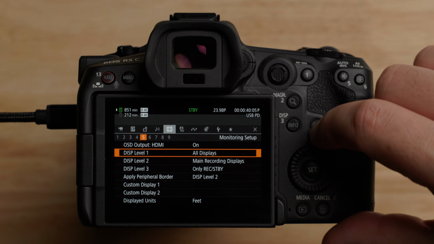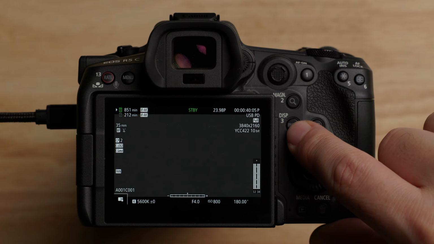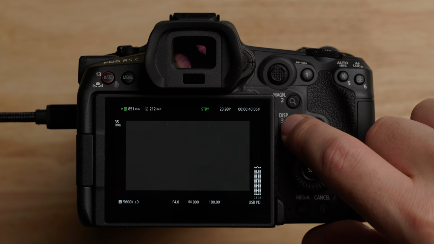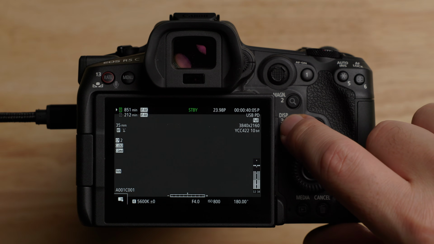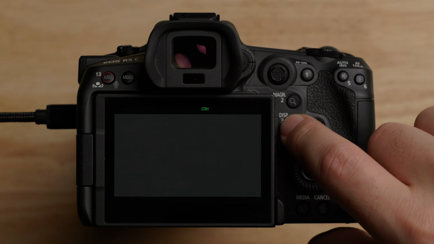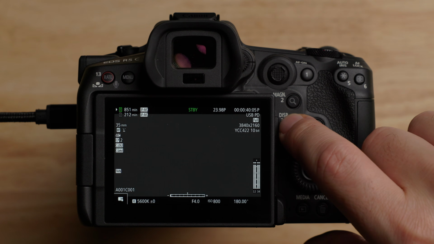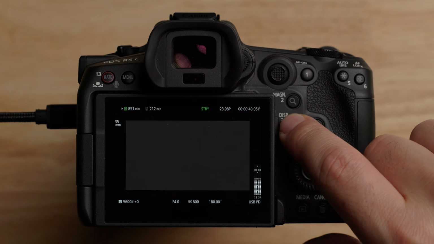Now, the rest of these settings on here have to do with the display settings when you're operating the camera. So if I back out of the menu here, there's this display button here, see number 3, this will toggle between the different display options. So this is display 1, display 2, and display 3. And you can see they kind of look different, right? This one has a bigger border, and I'll show you that in a second.